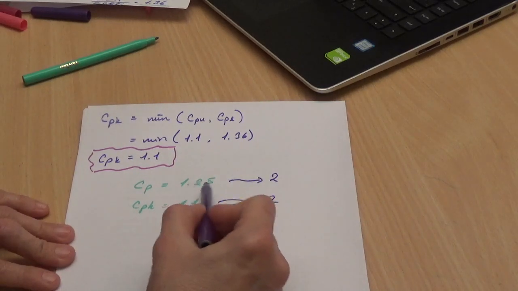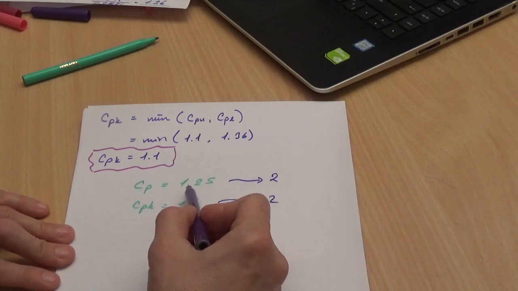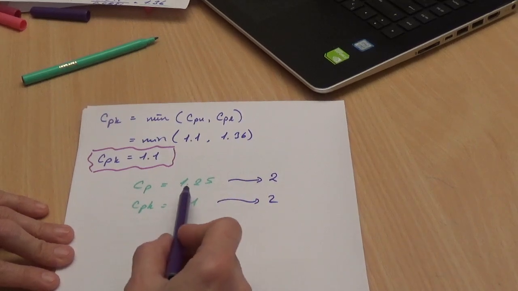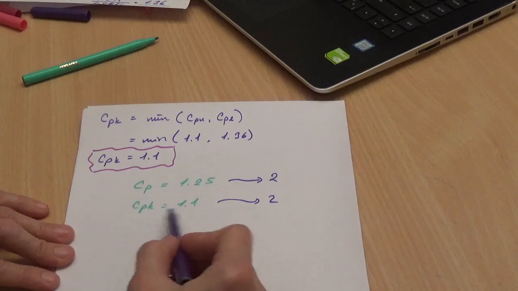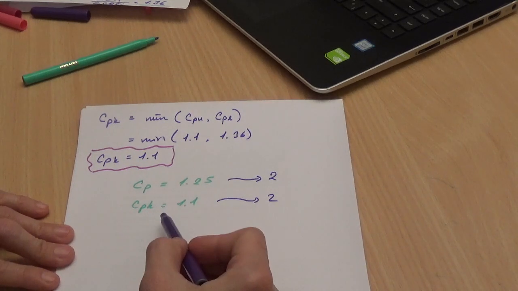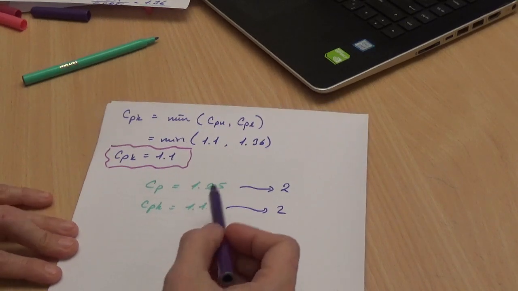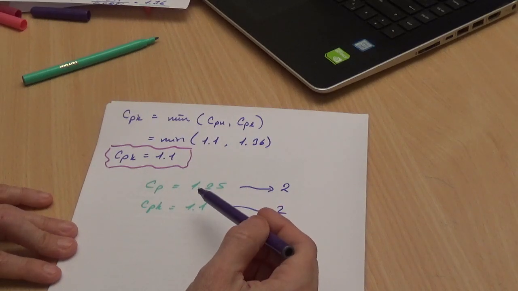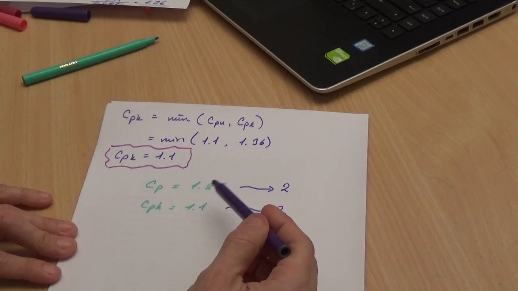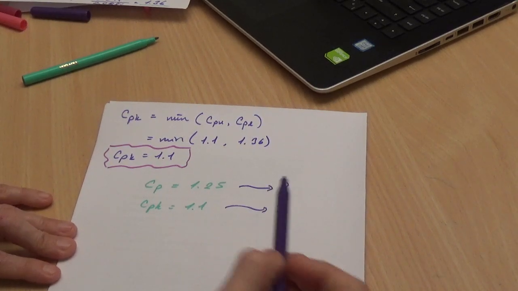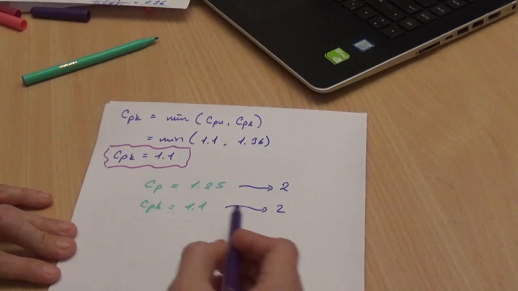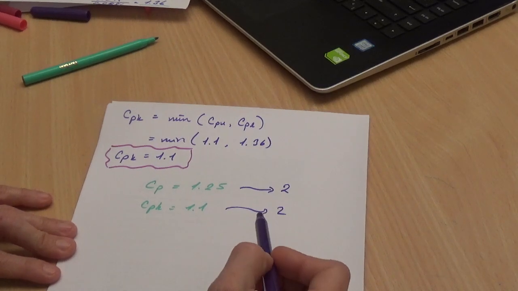CP is much smaller than 2, so the process may not be at the center of the control diagram, and CPK is also lower than 2, so this process should be improved in order to get closer to the ideal value.